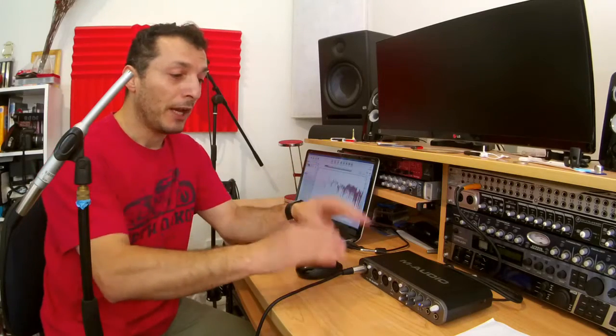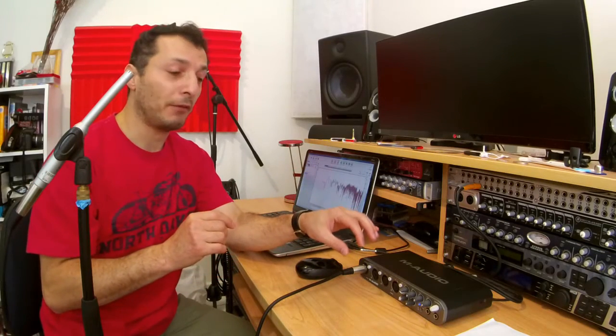Then I enabled the microphone and adjusted the microphone input level until it read minus 18 dB from this distance of the speakers. Now this is not an ideal setup. I've only just quickly set it up for you so you can see it in action.